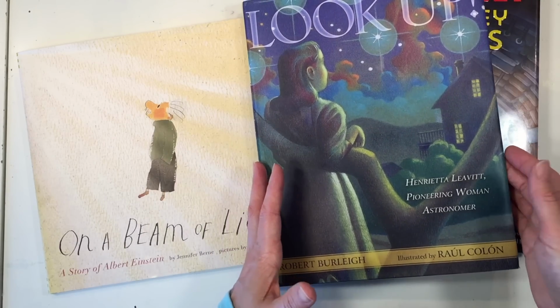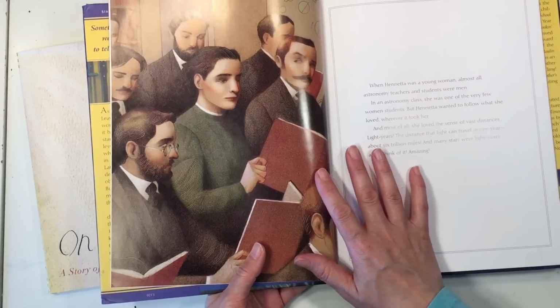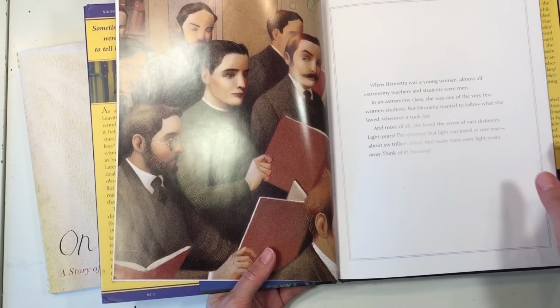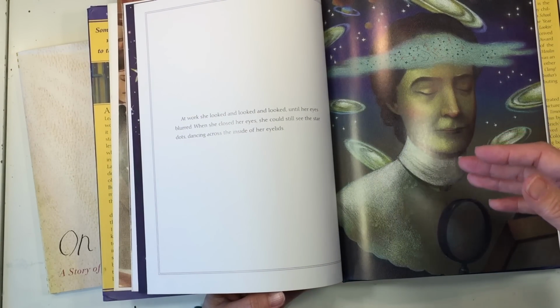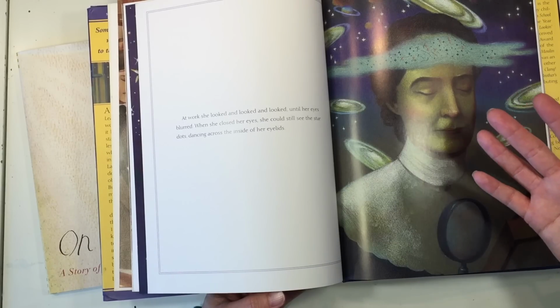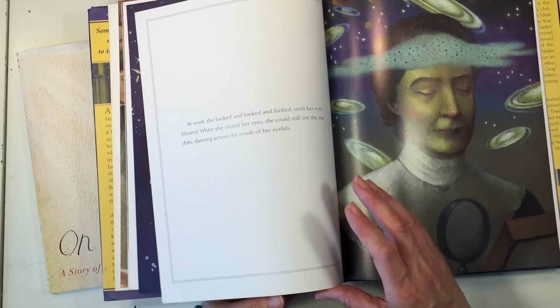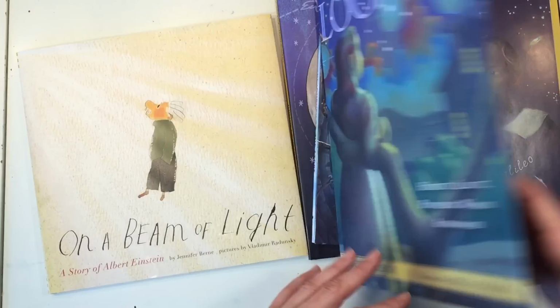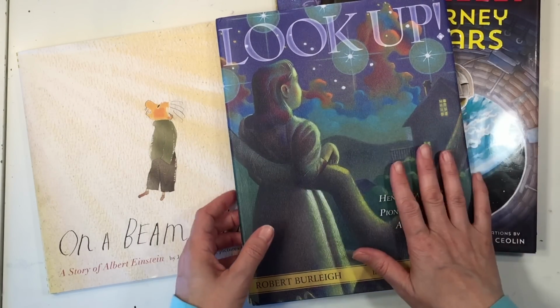So we have Look Up, and this is the story of Henrietta Leavitt, an astronomer back in the 1800s, I believe, at a time when there were very few female scientists, and even if they were, they weren't given the same recognition as male scientists. And so this doubles as both a book about science, but also a book about female role models.